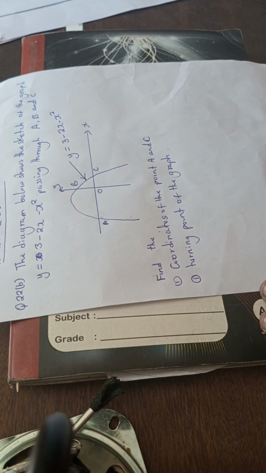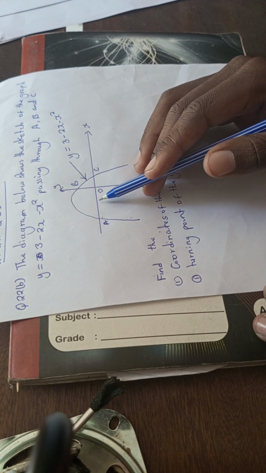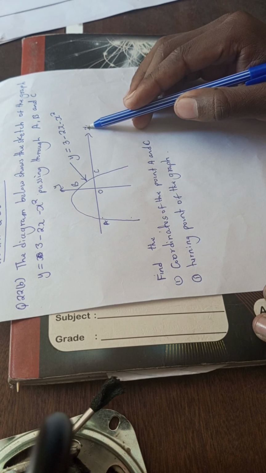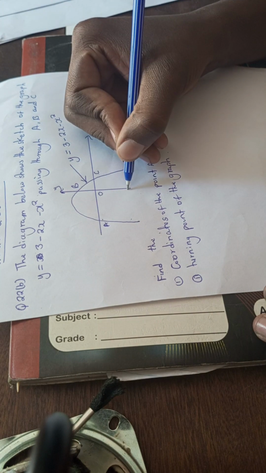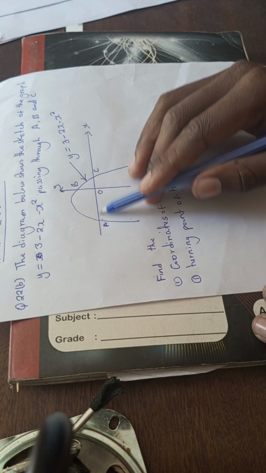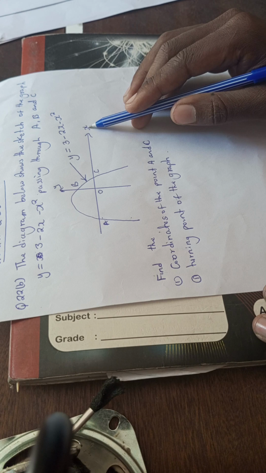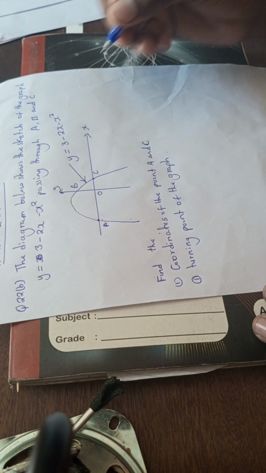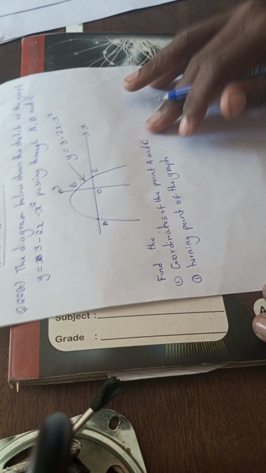And one thing we should know to answer this question is that along the x-axis here, y is equal to 0, and along the y-axis, x is equal to 0. So along this one, which is the x-axis, y is equal to 0, which means that at these points A and C, we expect the value of y to be 0. Now, let's answer.